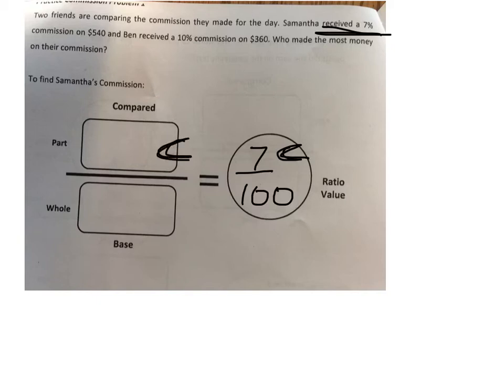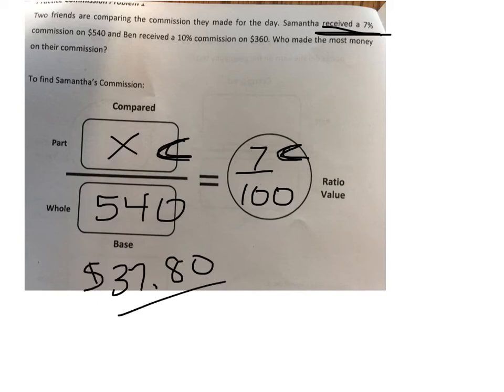So she sold $540 worth of stuff. That's not her commission. That's her total. So this is where the 540 goes. We're trying to figure out how much money she actually gets. So that's where the X goes. So we're going to go ahead and multiply across. You're going to take 540 times 7 and then divide by 100. And you're going to get $37.80. If you think about it, if she sells $540, the company is obviously going to take the most of the money. They have to pay for the product and things like that. But $37.80 is how much she'll make.